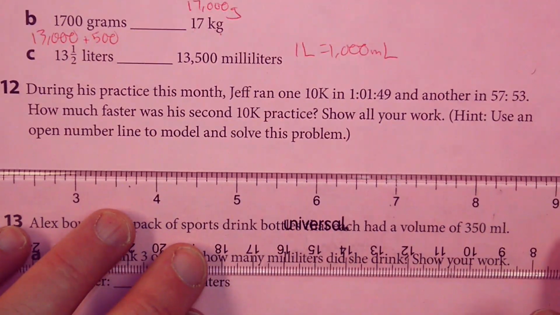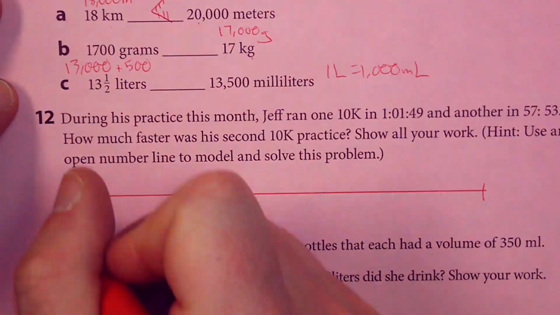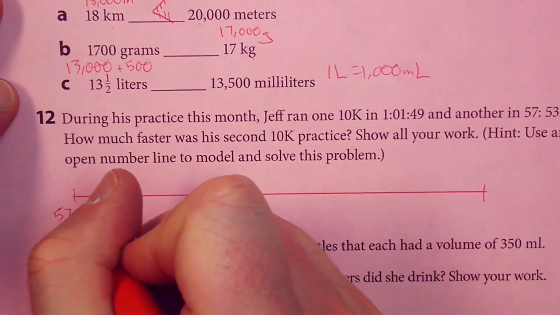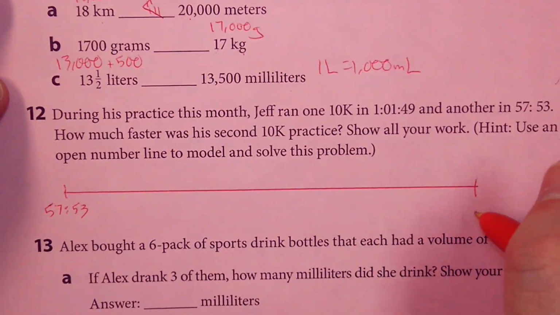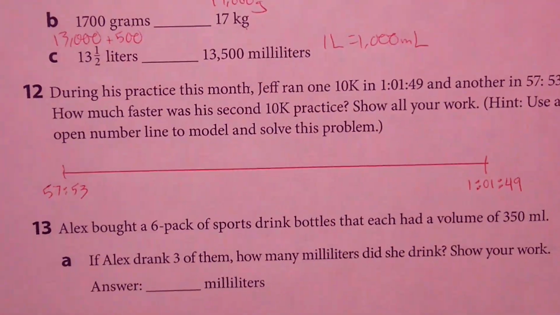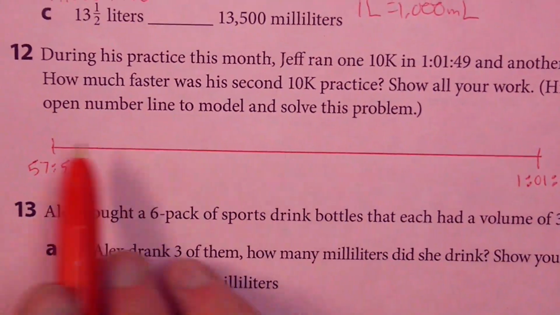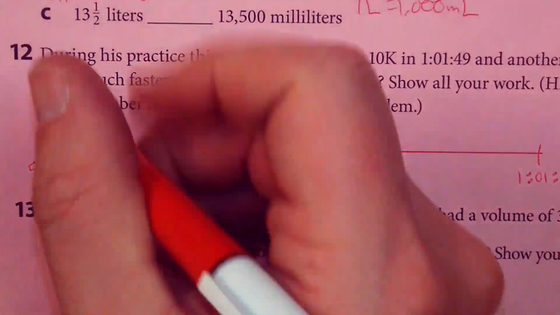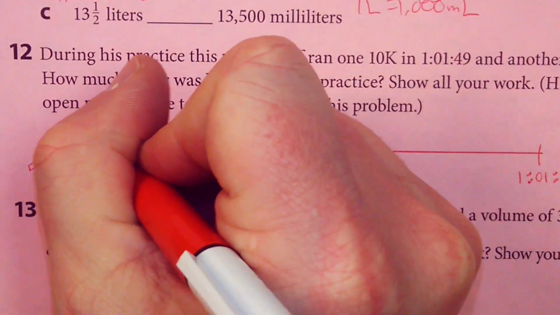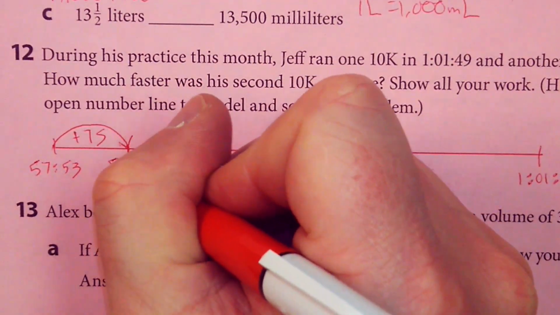Yep, with a number line. There's a couple other ways you could do it, but I would write the faster race on the left, which would be 57 minutes and 53 seconds. And then on the right, I would do my 1 hour, 1 minute, and 49 seconds. So I have to figure out how much faster. This is a difference equation. Well, I better get up to the nearest minute, right? So I'm going to add 7 seconds. So I'm going to say plus 7s. That's going to give me 58 minutes.